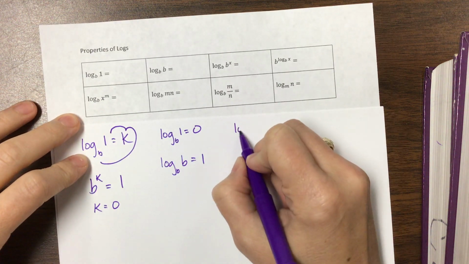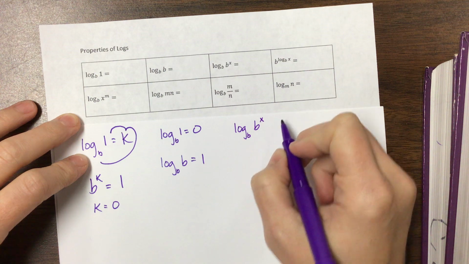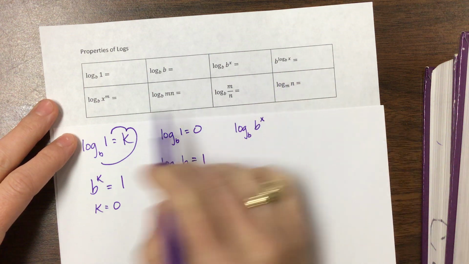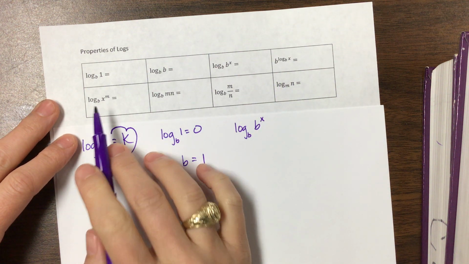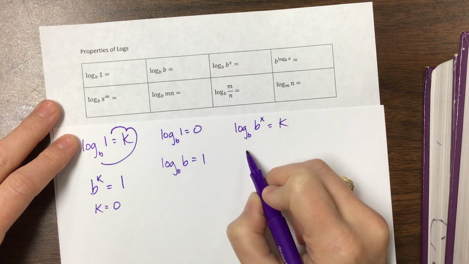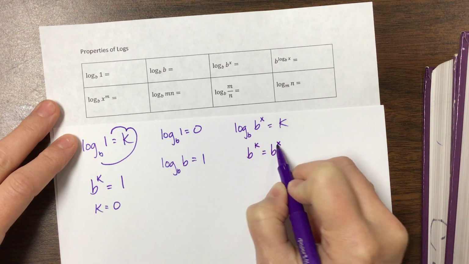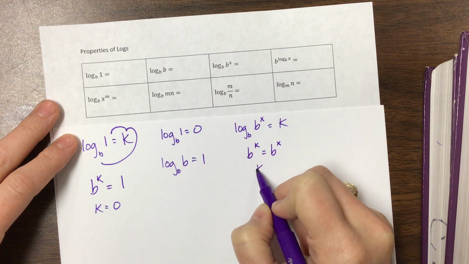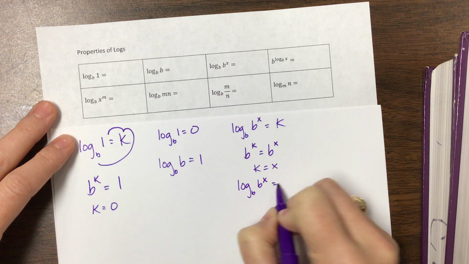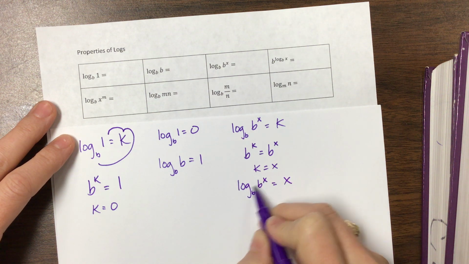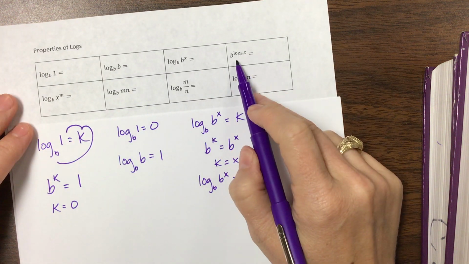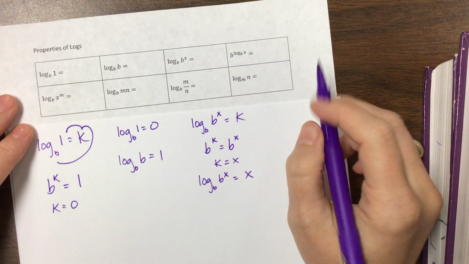The next one, log base b of b to the x. Well, there are a few properties that you could use to get to this idea. One of them is this one right here, which we haven't talked about yet. The other one is, okay, let's set this equal to k. b to the k is equal to b to the x. This to the this equals that. If this is true, then k must equal x. So our property is that log base b of b to the x is just equal to x. So basically, when you have this base and this base, when they're the same, you're just left with that as your answer.